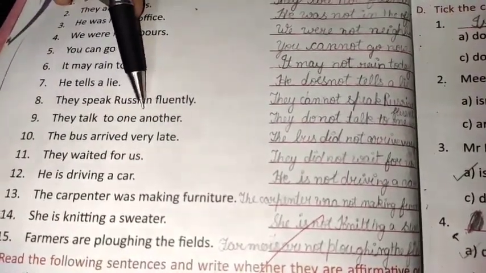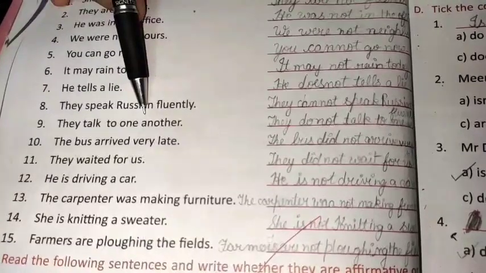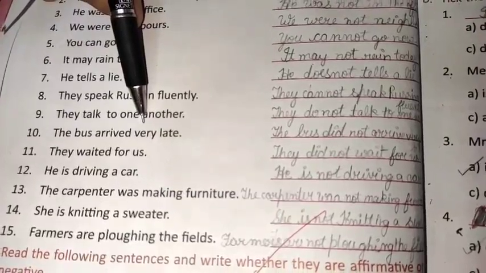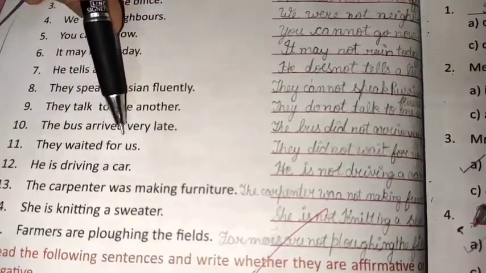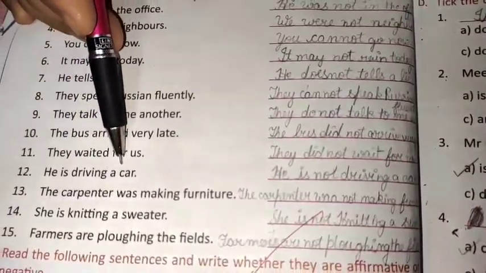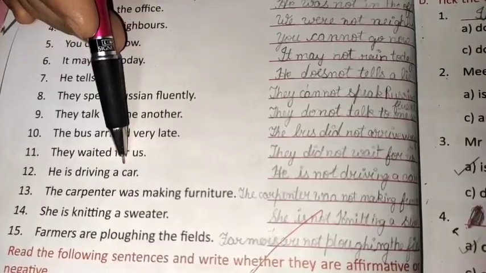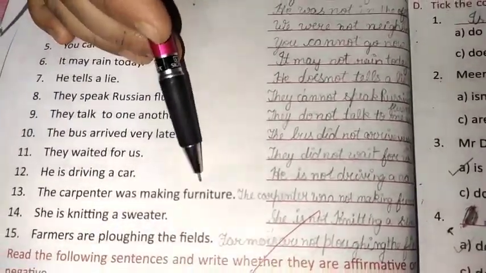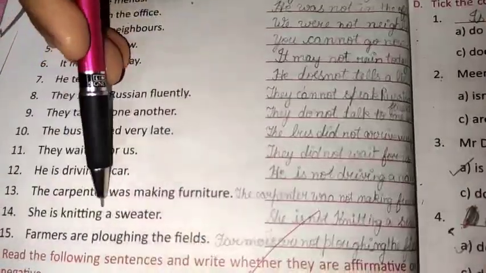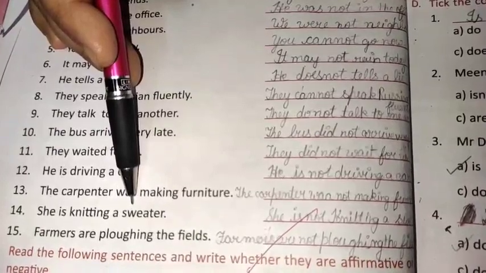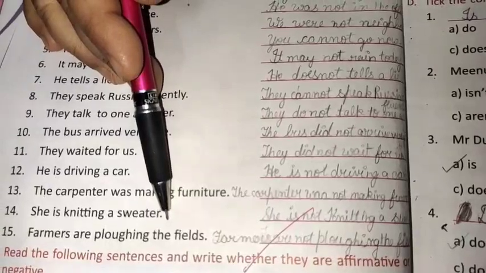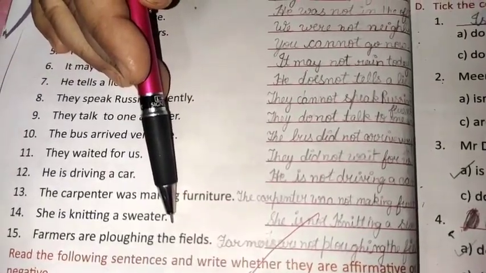They talk to one another. They do not talk to one another. The bus arrived very late. The bus did not arrive very late. They waited for us. They did not wait for us. He is driving a car. He is not driving a car. The carpenter was making furniture. The carpenter was not making furniture. She is knitting a sweater. She is not knitting a sweater. Farmers are plowing the fields. Farmers are not plowing the fields.